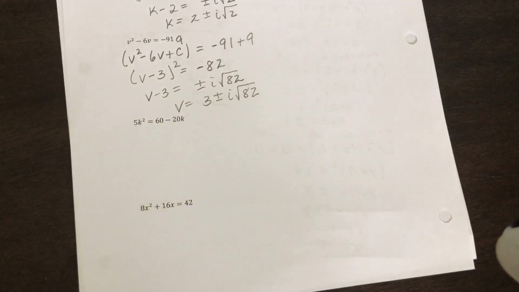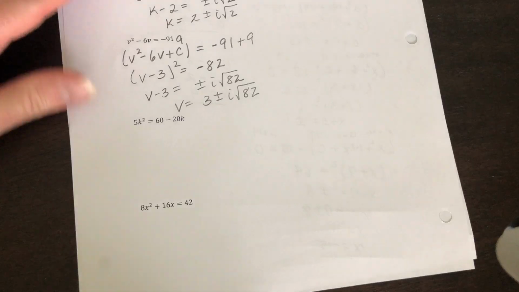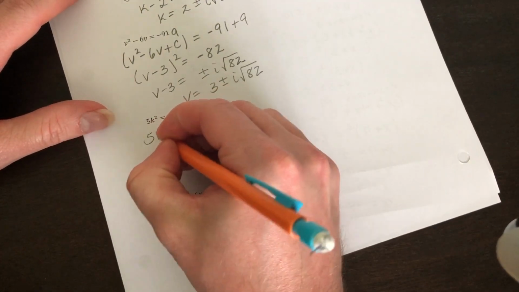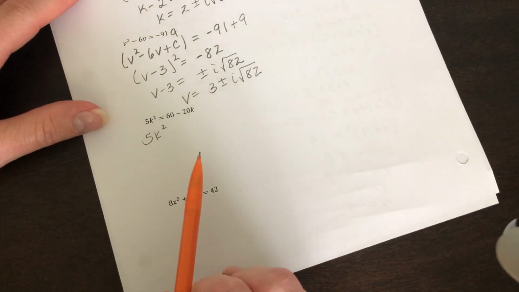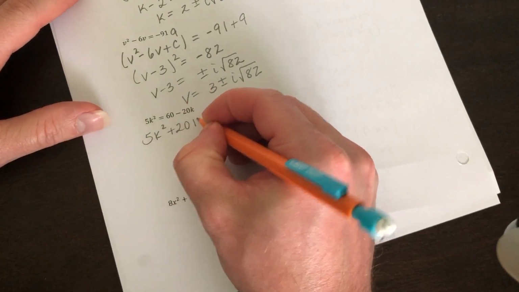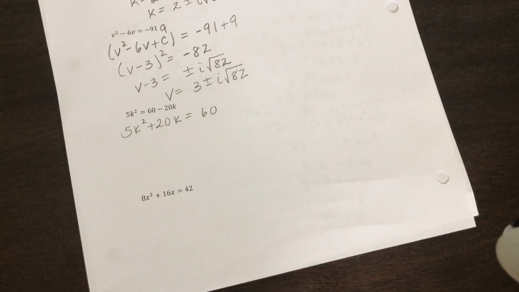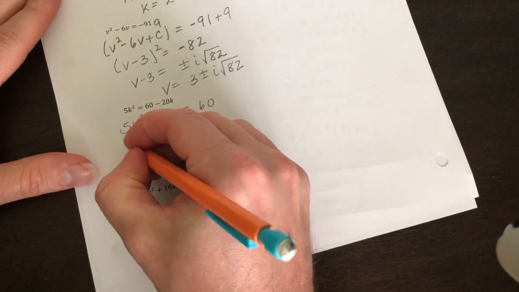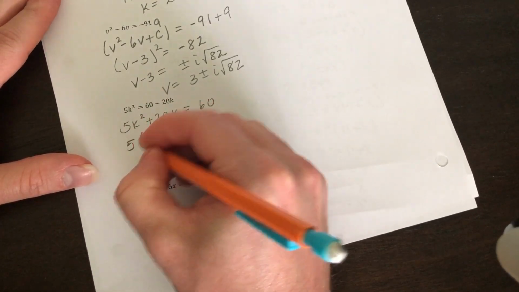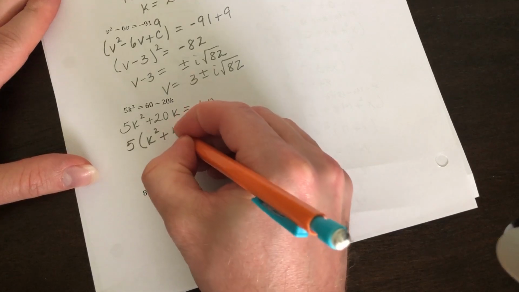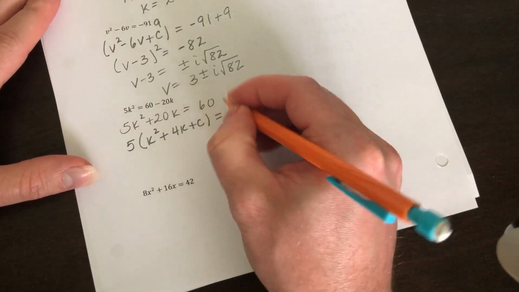Okay, the next one. Now, you can decide what you want to do on this. You at least have to move the 20k to the left side. Okay, so 5k squared plus 20k is equal to 60. Now, here's where it's going to get interesting. So, in order to complete the square, the coefficient of your x squared term, or your k squared term in this case, has to be 1. Okay? So what we're going to do is factor out the 5. When I factor out the 5, this becomes 4k. I put my plus c, and that's equal to 60.